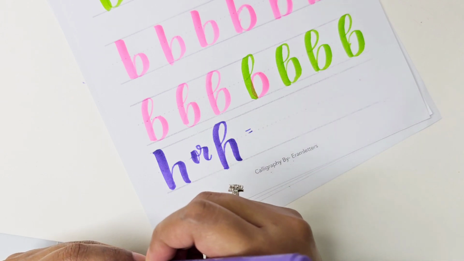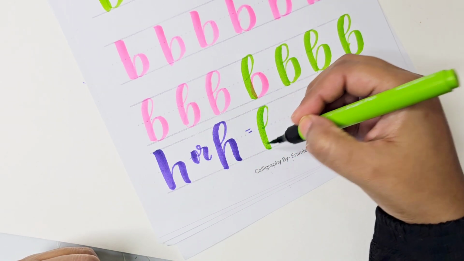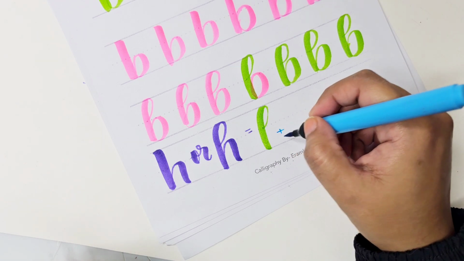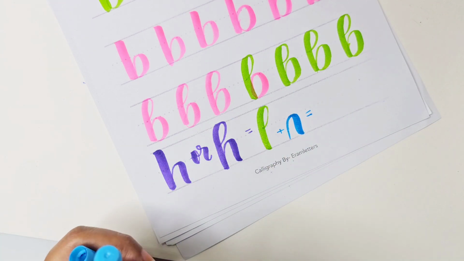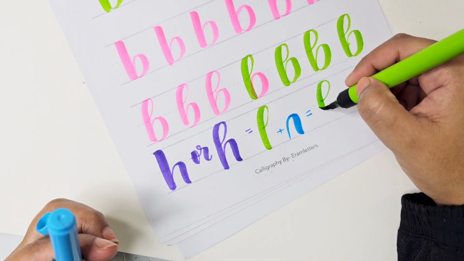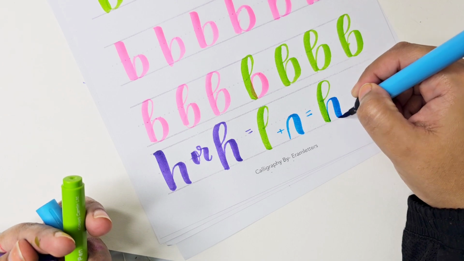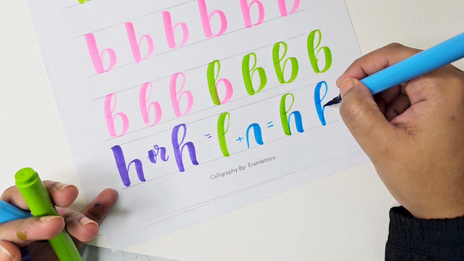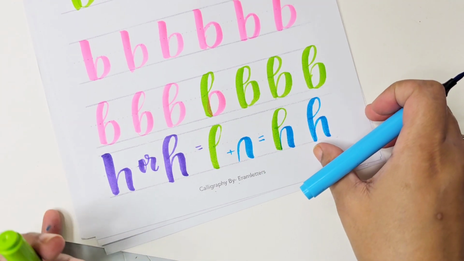So it is actually nothing but an ascender and then join and overturn. It makes your H. Ascender and then overturn. So this is how you are making H. Ascender and then overturn. This is H.